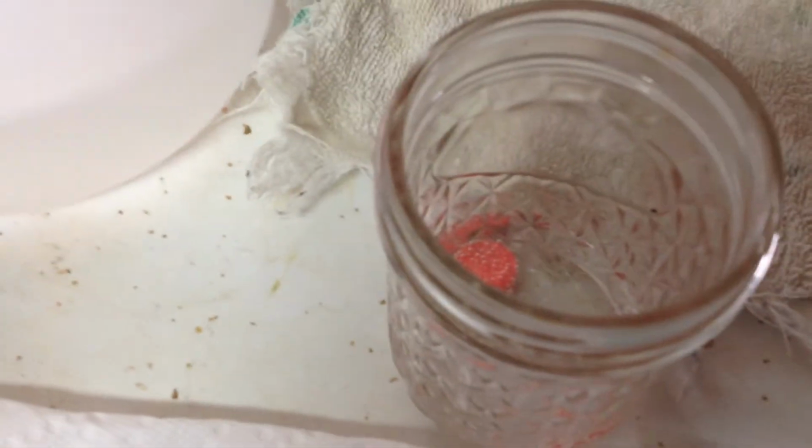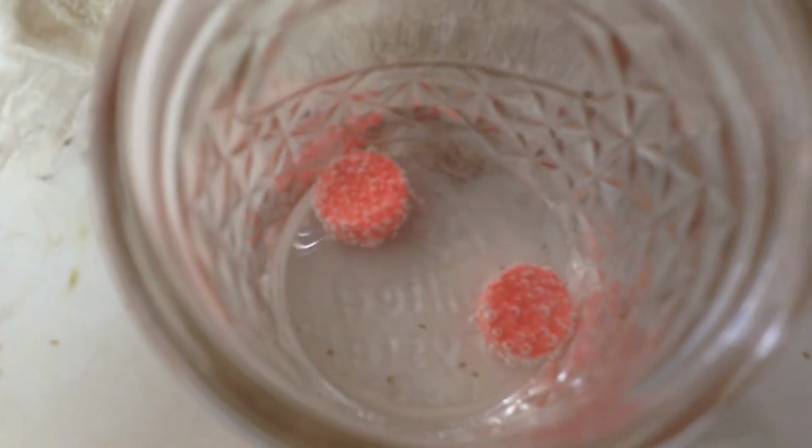So we're going to look at these a little close up here. So here are 2 whole tablets. You can see our reaction is starting. Those are our bubbles. Here's our second one with our chunks. It's a little harder to see, but if you look down at this level, you can see all the bubbles forming on top. If you listen closely, you might be able to hear it.